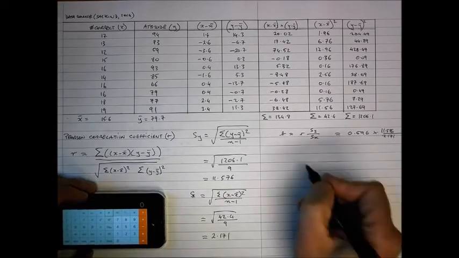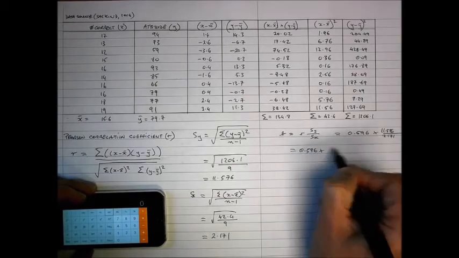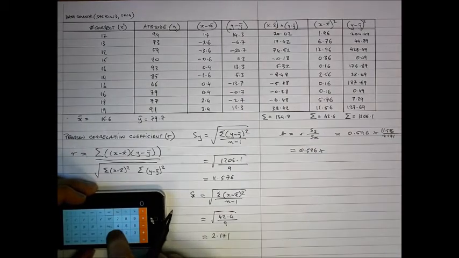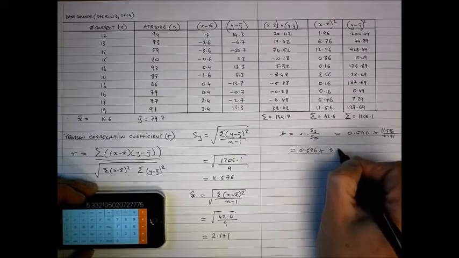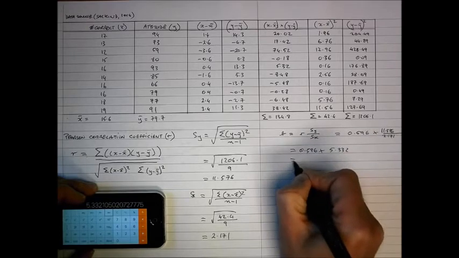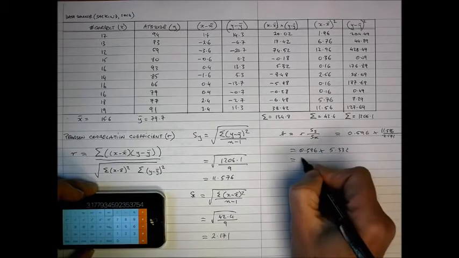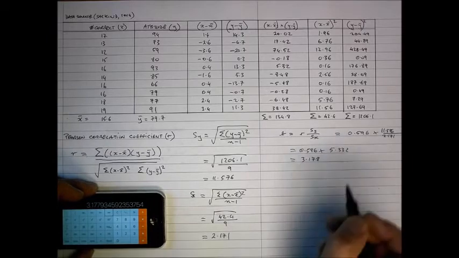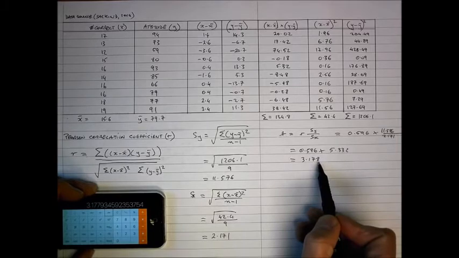So now I'm ready to work out this formula. 0.596 multiplied by, let's do the fraction here, 11.576 divided by 2.171. That's equal to 5.332. And let me multiply that by 0.596. That gives me a value of 3.178 rounded. So my value for b, the slope of my line, is 3.178.